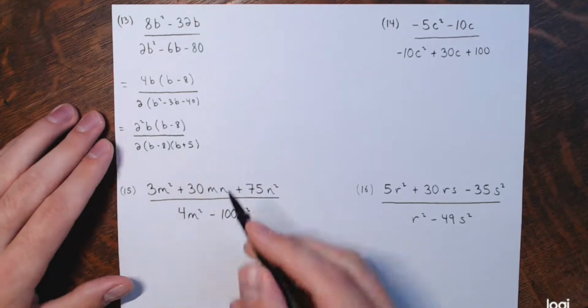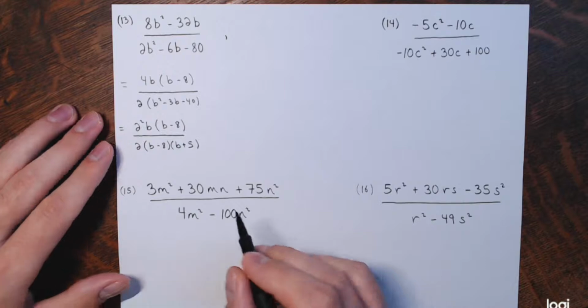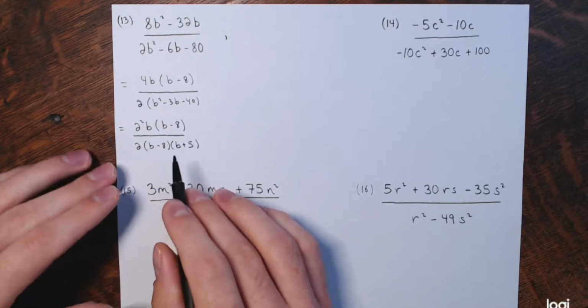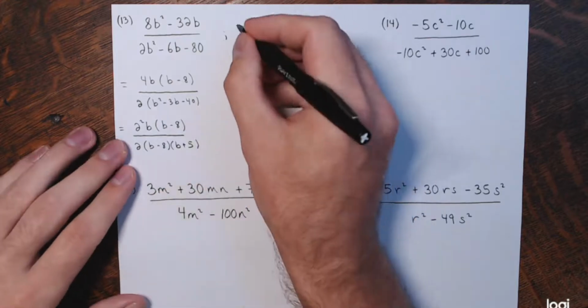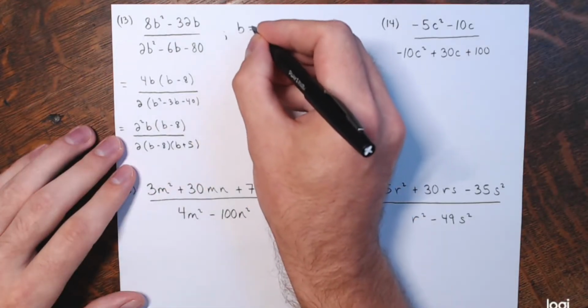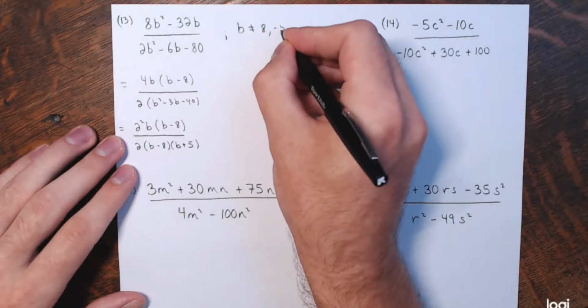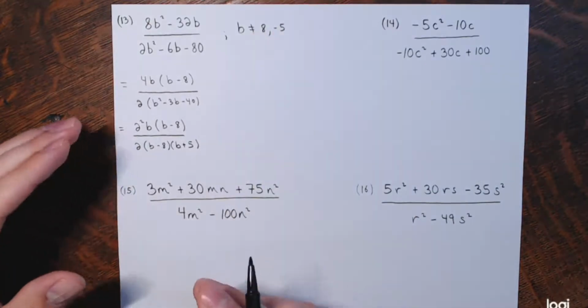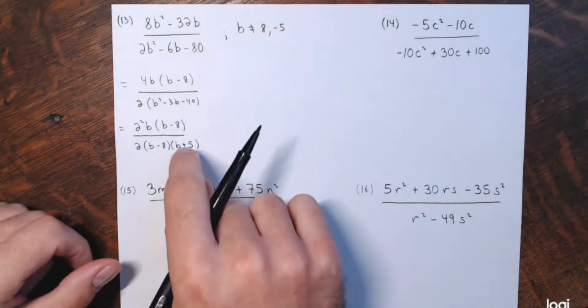And then just as I had before, with all the previous examples, before I cancel any common factors, I'm going to list the values of the variables that I can't use. b cannot be 8 or negative 5. So I can replace b with any number I wish except these two, because they'll make me divide by 0.